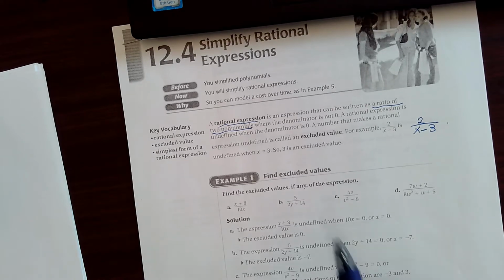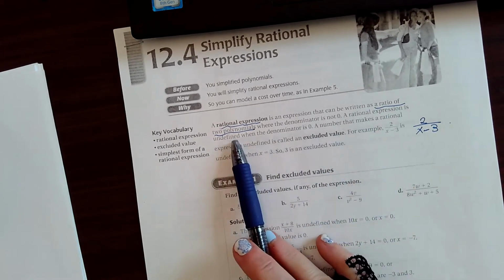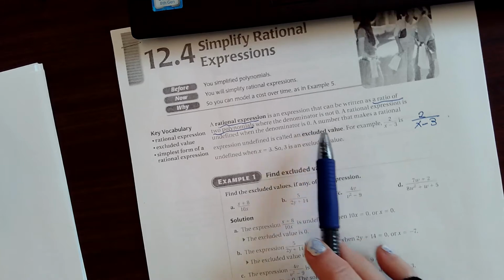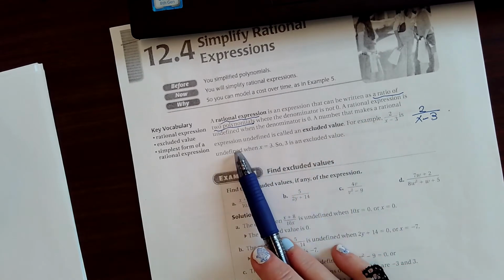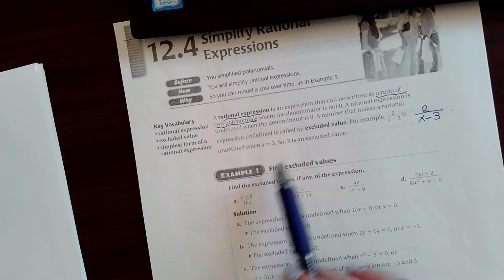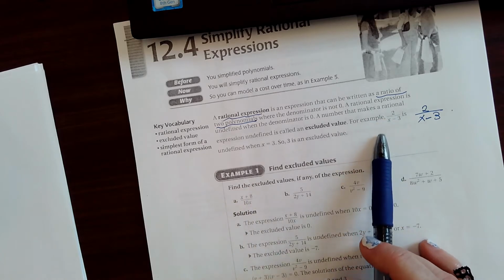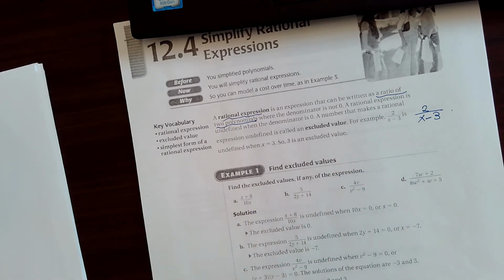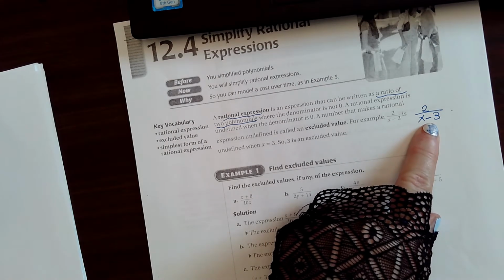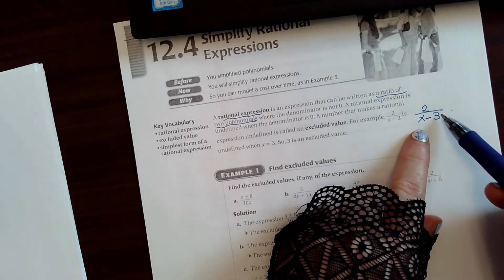So a rational expression is undefined when the denominator is 0. A number that makes a rational expression undefined is called an excluded value. Oftentimes they're going to ask you what an excluded value is. For example, we're going to take this basic rational expression, 2 over x minus 3. They're only interested in the bottom.